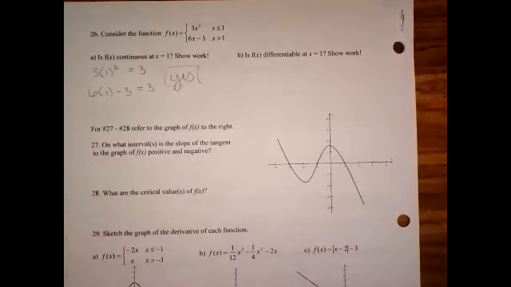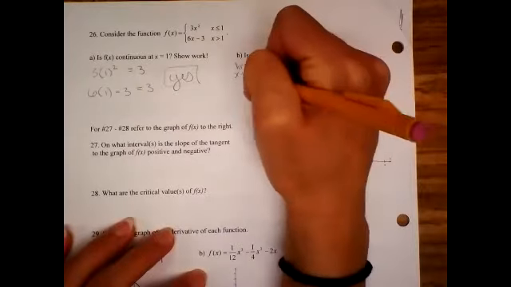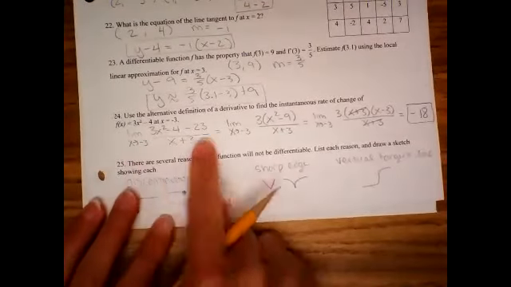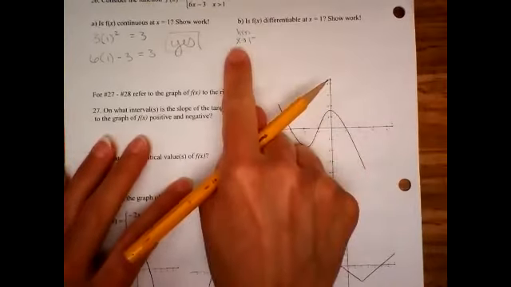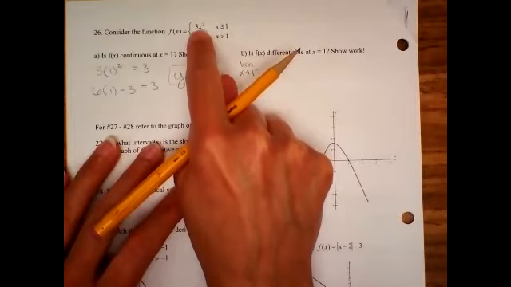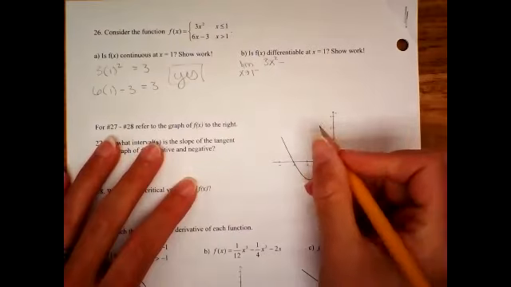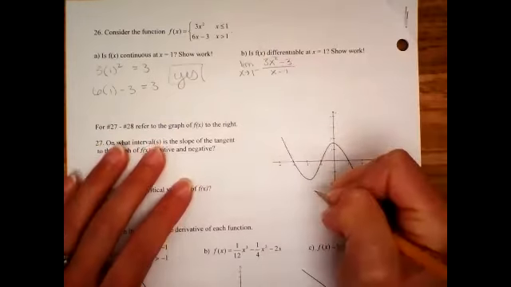Is the function differentiable at 1? Now we have to do the derivative from each side. So this is the same formula that we did for number 24. We're just going to have to do this from the left and the right. We're going to do the derivative at a specific point, which in this case is 1, from the left and from the right. So from the left, we're going to use this piece of the function. So it is the 3x squared minus whatever you get when you plug in 1, which we just did right here, is 3 over x minus 1.